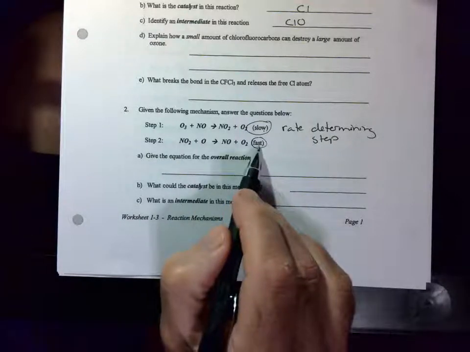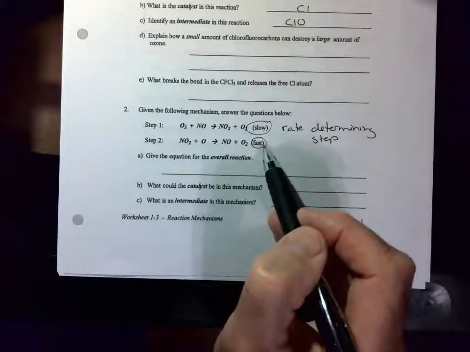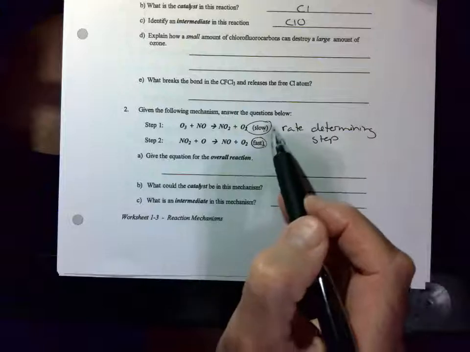So if you see two people getting ready to go out at night, and the one person gets done very quickly getting ready to go out, and the other person takes a long time, if you speed up this person who gets ready right away, it does not speed up the reaction at all. You've got to speed up the person who's not getting ready quickly.